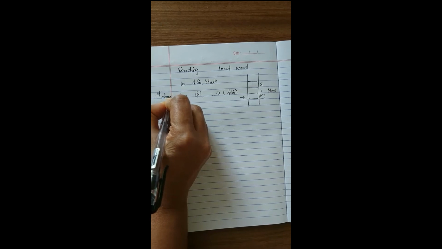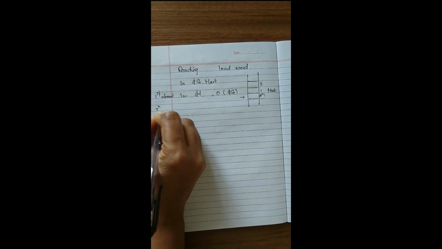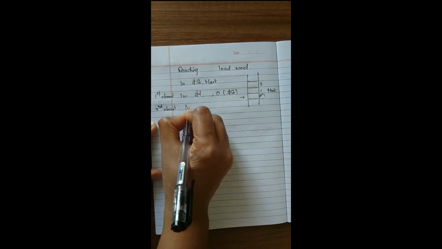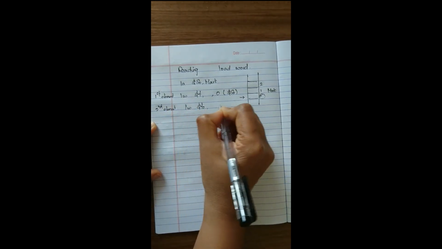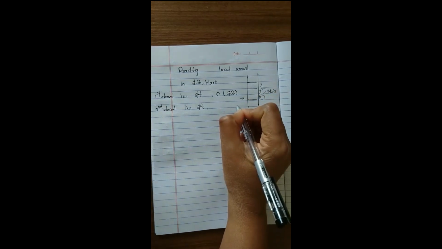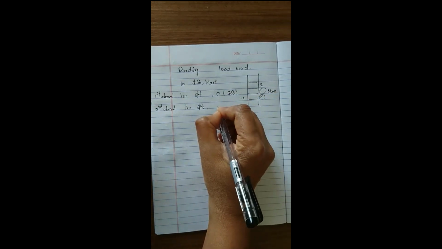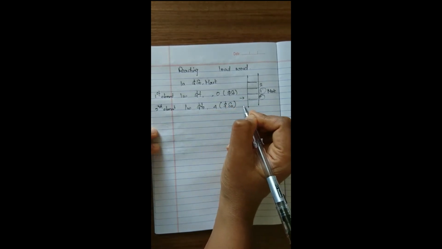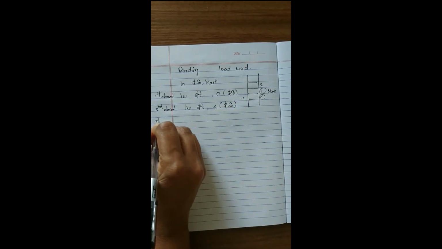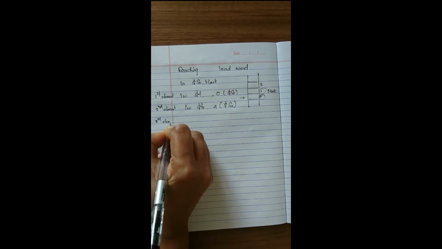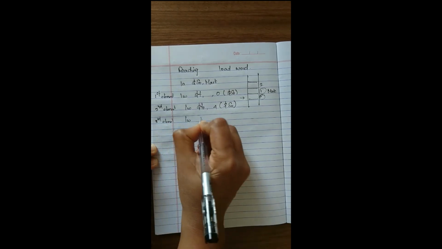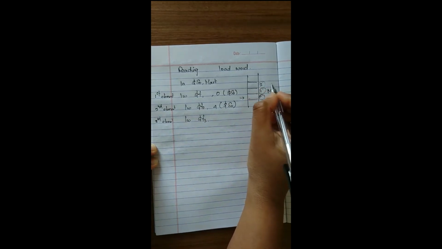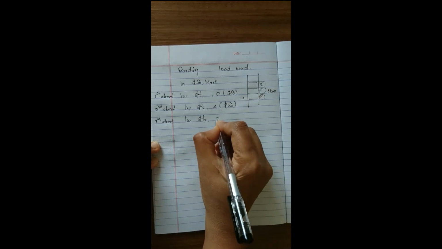If I want to read the second element, I do the same: load word, another register t2, and index multiplied by 4, so 1 multiplied by 4 is 4, and then the base address. Fine. Now I'm going for the third element. Same: t3 and index multiplied by 4, 2 into 4 is 8. Okay, then fine.